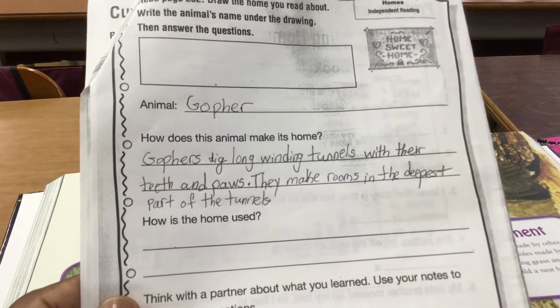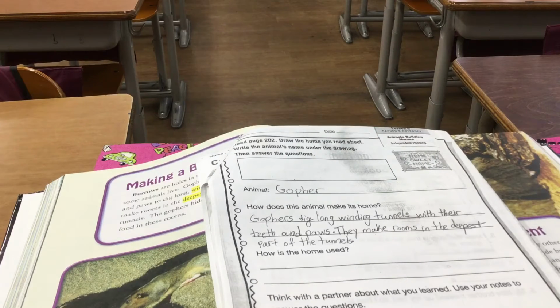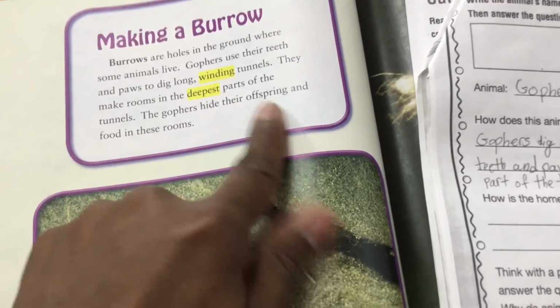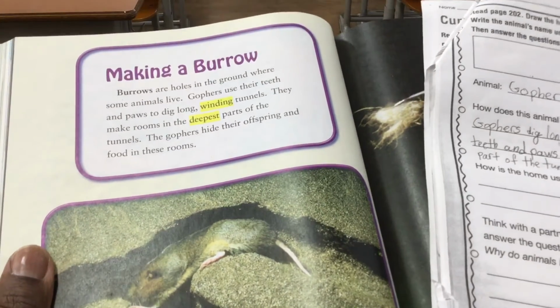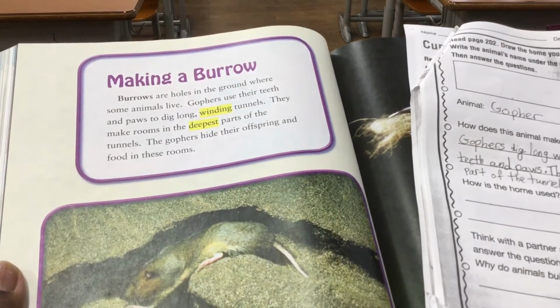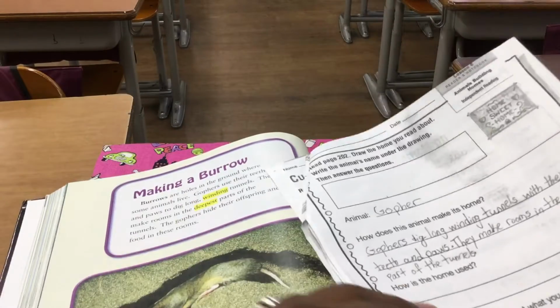Now the next question we needed to answer was, how is the home used? Very good question. It says the gophers hide their offspring and food in these rooms because they don't want other animals to come and eat their food or to kill their offspring, right? They have to keep it safe.